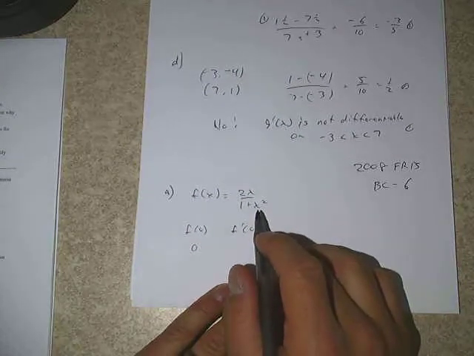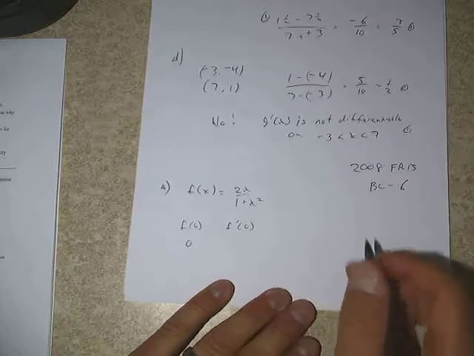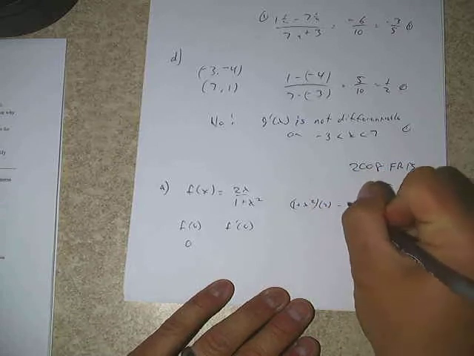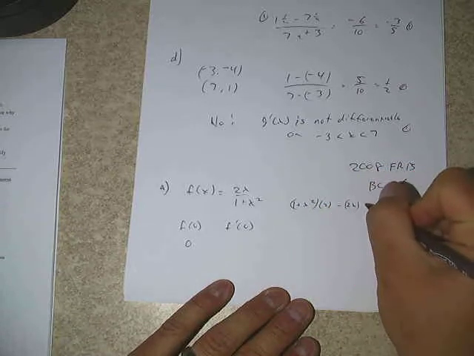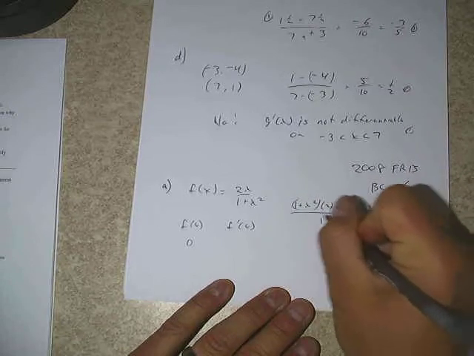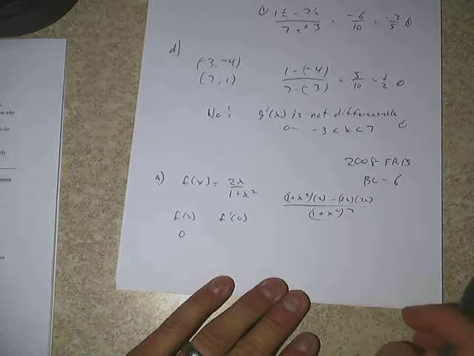So ultimately, we know that that's going to come from f of 0, which in this case is going to be 0. Alright, and our f prime at 0 is going to be our next one.